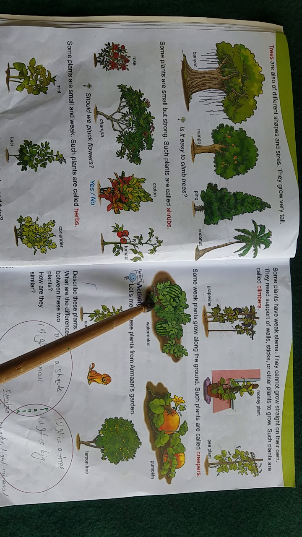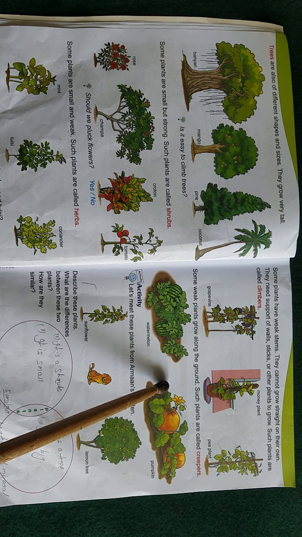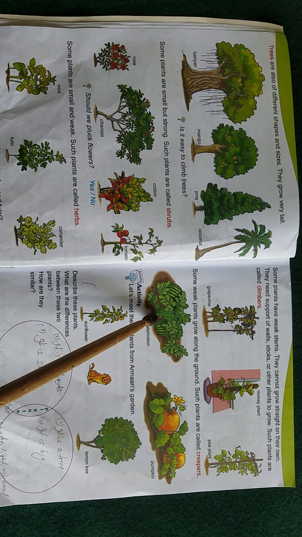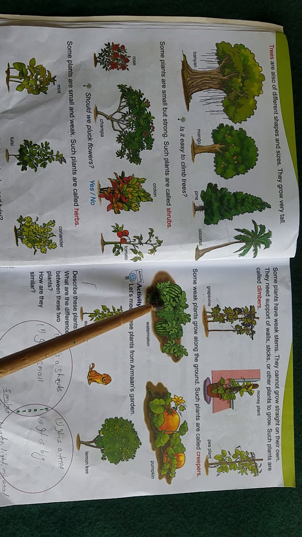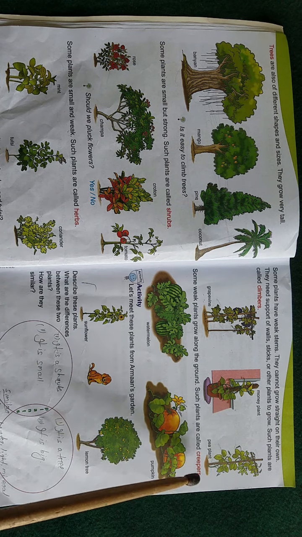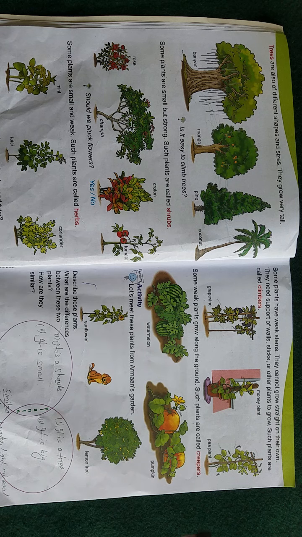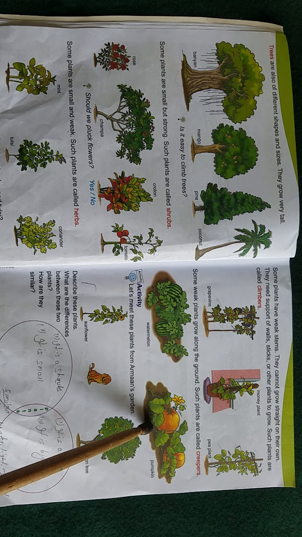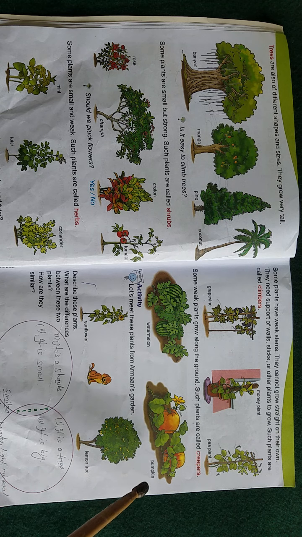They will grow along the ground itself. They will not depend upon any external support. So this type of plant comes under creeper plants. Like watermelon and pumpkin, these types of plants come under creeper plants.